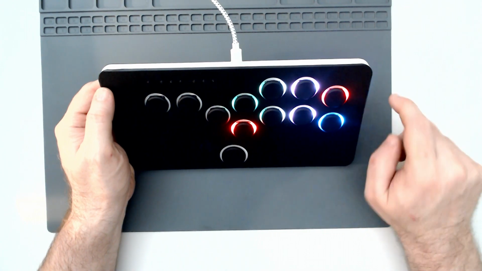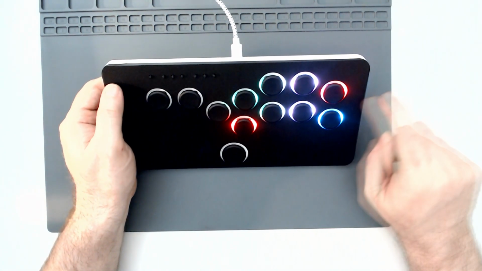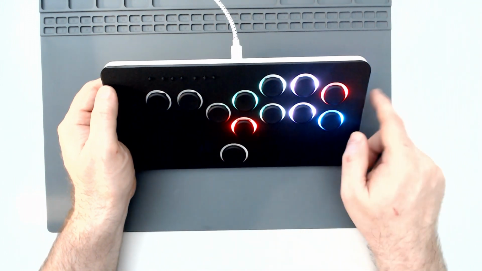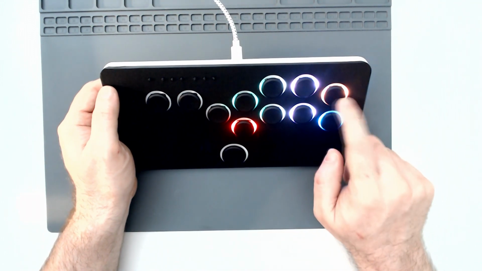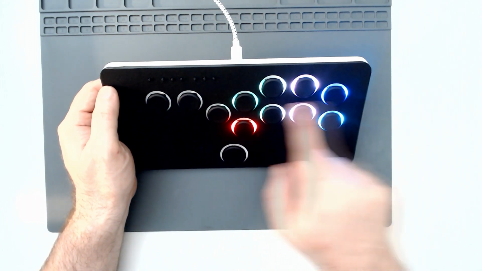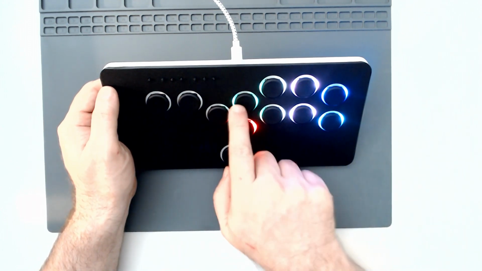Let's say it's red. If you choose red as your primary button color, all the buttons will be red all the time. And you can do that with any color. Maybe you like blue, all the buttons will be blue all the time if that button is on.